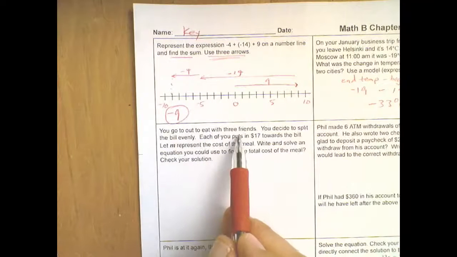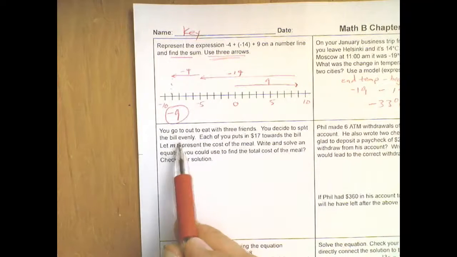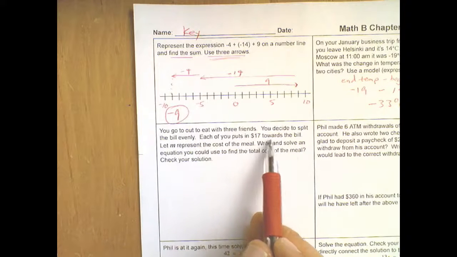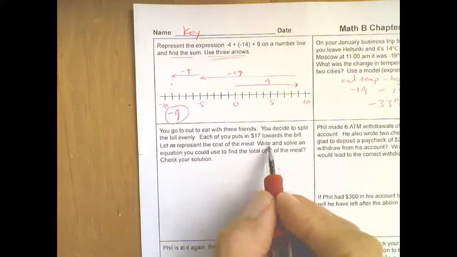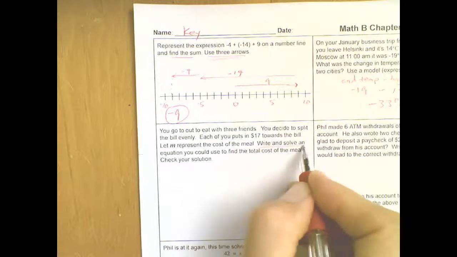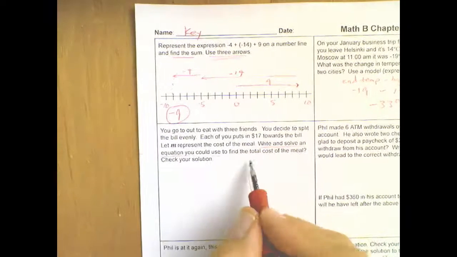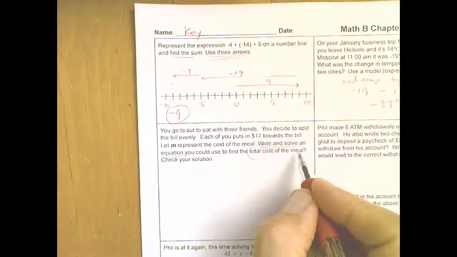You go out to eat with 3 friends. You decide to split the bill evenly. Each of you puts in $17 towards the bill. Let M represent the cost of the meal. Write and solve an equation you could use to find the total cost of the meal.